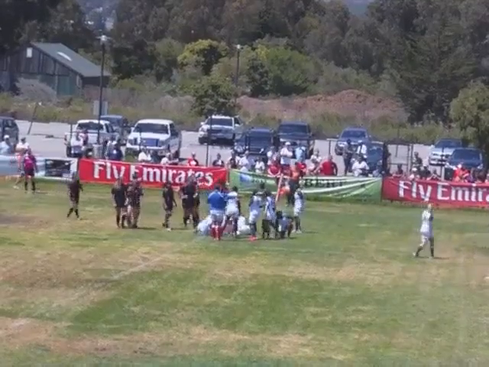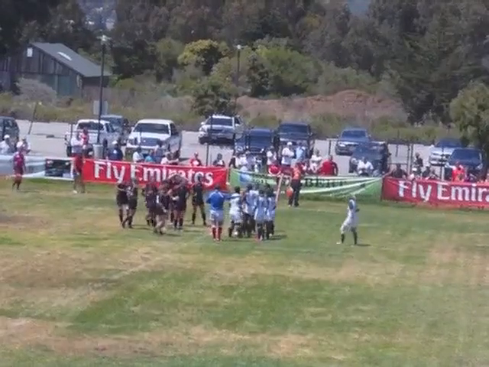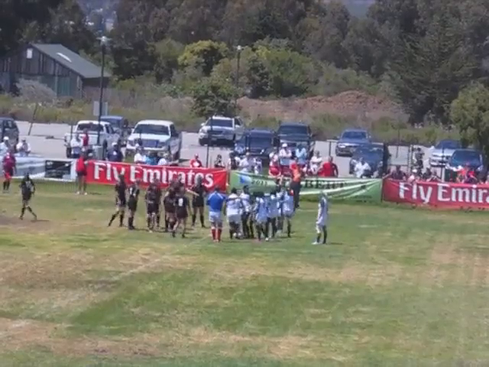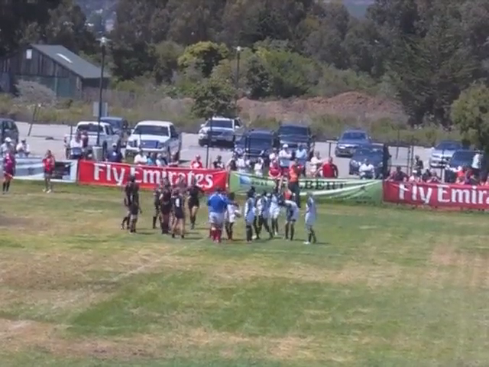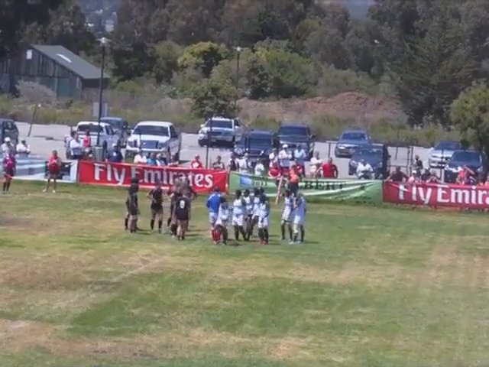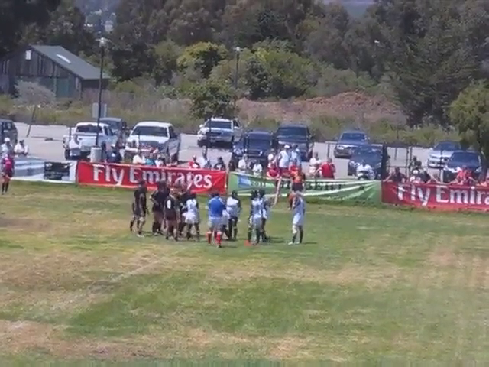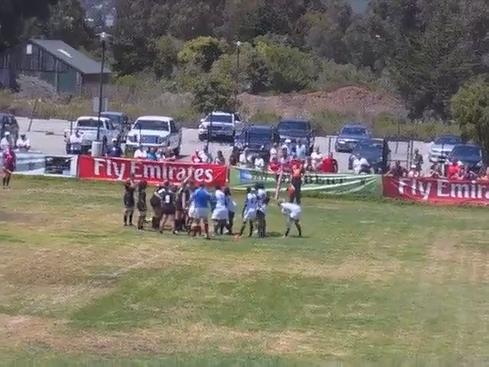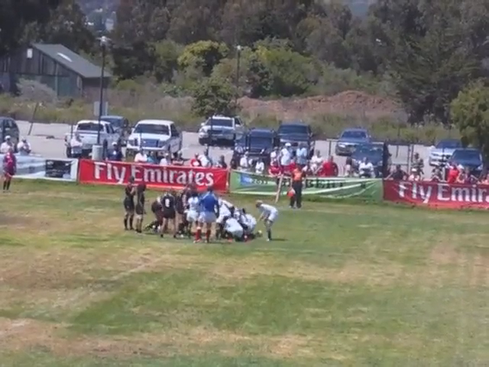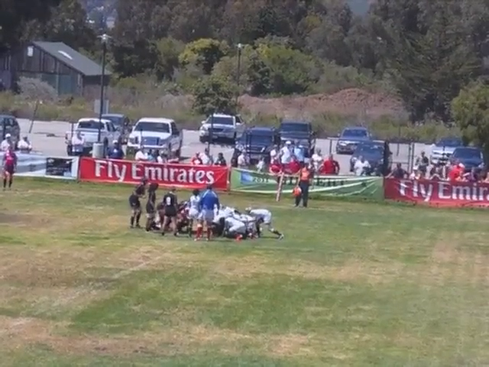Okay, referee's going to reset that scrum. A couple players down on the ground. Weather here is awesome. It's about 74 today. A little bit of wind. But then again, I am 15 feet in the air, so it's perfect. Great weather. Here we go.